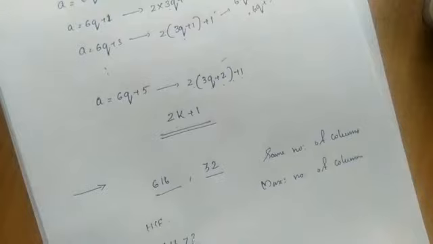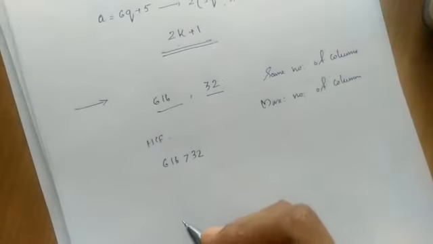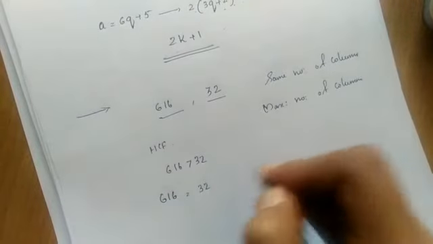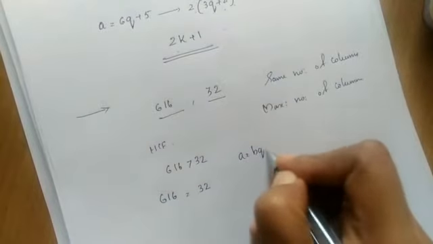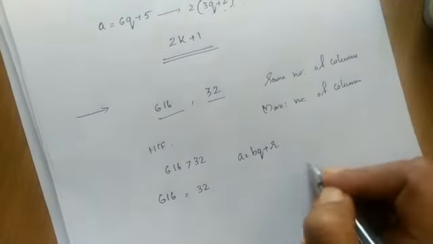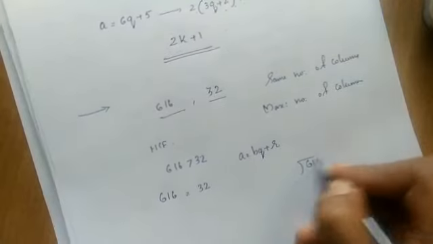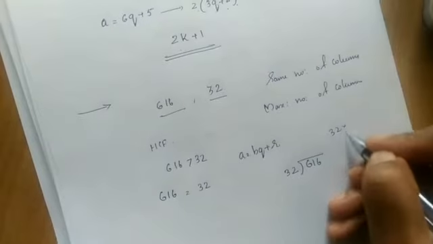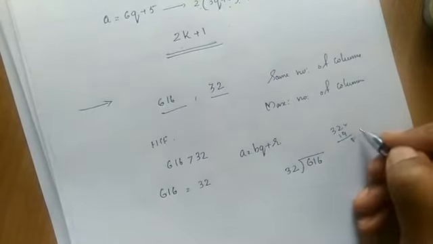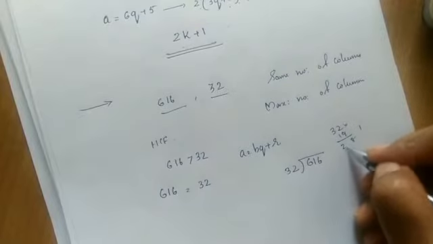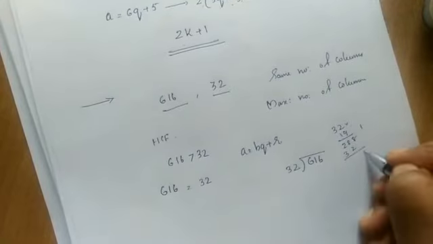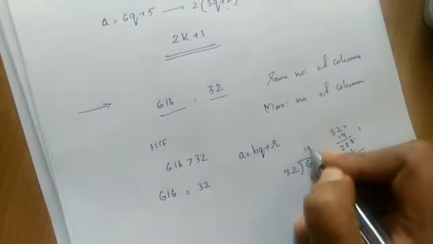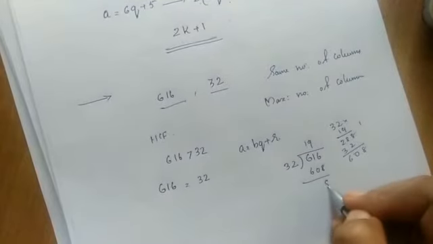616 is greater than 32, so we represent 616 in terms of 32. a is equal to bq plus r, which is Euclid's theorem. So we divide 616 by 32. 32 into 19 is 608, and the remainder is 8.